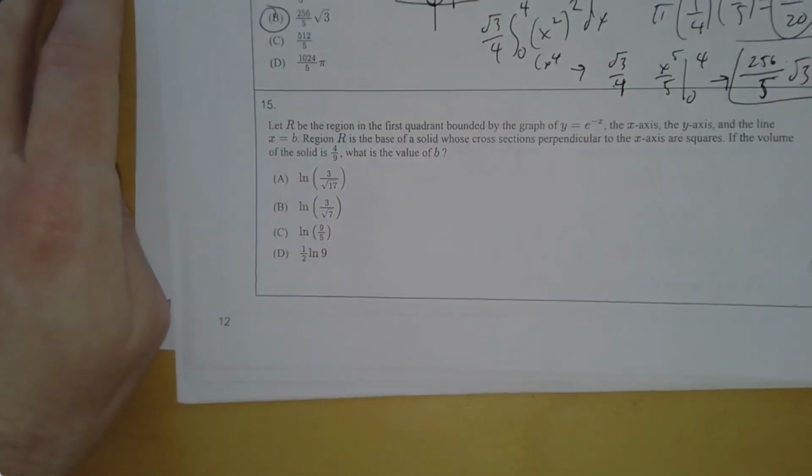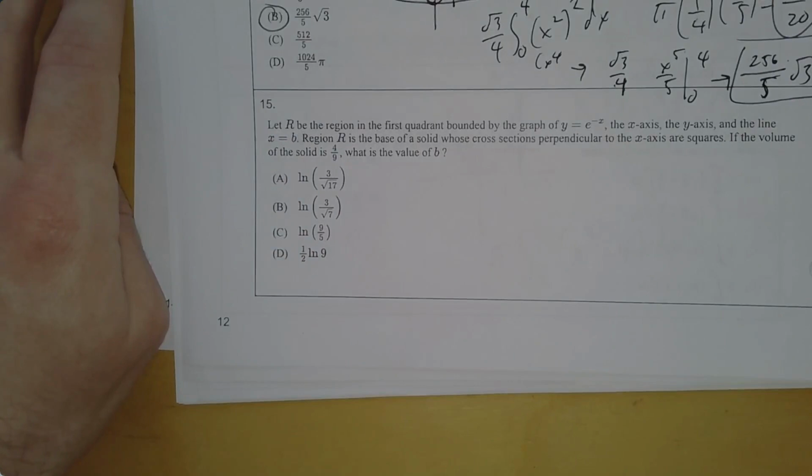Okay, 15. Let R be the region in the first quadrant bounded by the graph of y equals e to the negative x, the x-axis, the y-axis, and the line x equals b. Region R is the base of a solid whose cross sections perpendicular to the x-axis are squares. If the volume of the solid is 4 over 9, what's the value of b? Alright.